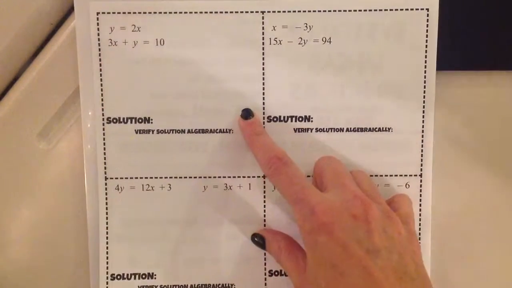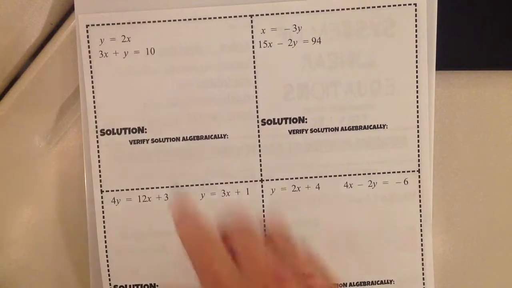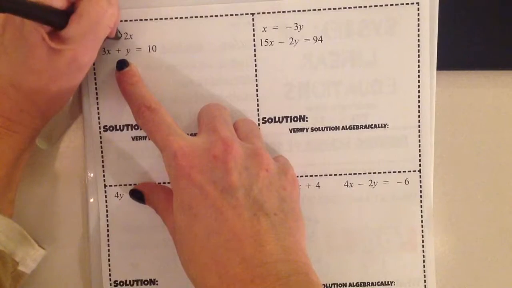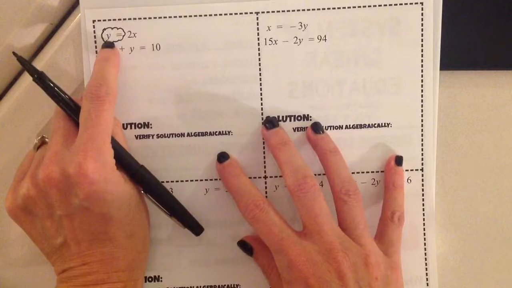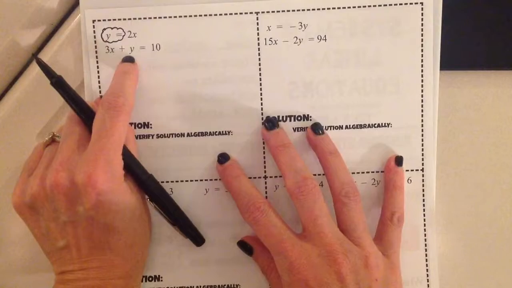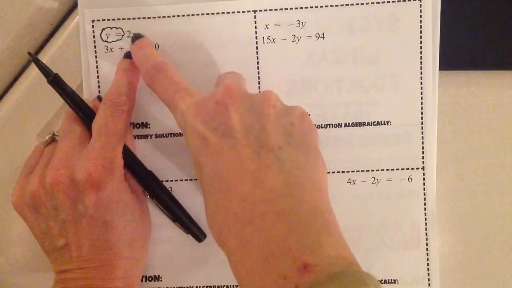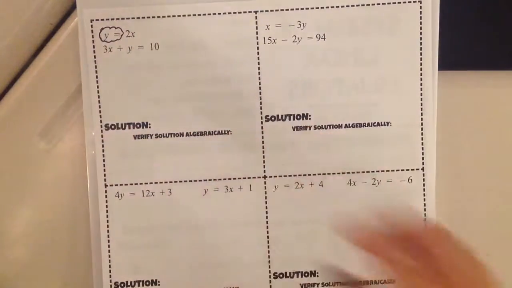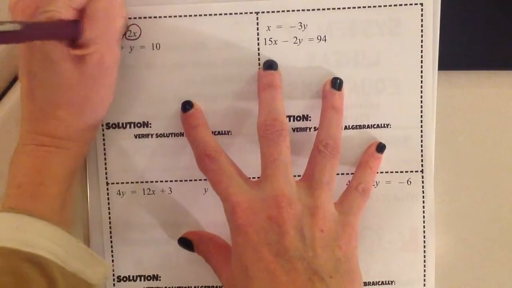So here I have y equals 2 times the value of x. And then my other equation in the system is 3 times the value of x plus the value of y is equal to 10. Because I have this y equals, this y is by itself. There is only one of them. This means that y is going to get replaced in the other equation. And what am I going to replace y with? Well, that's where I have to look at what it's equal to. It is equal to 2x.